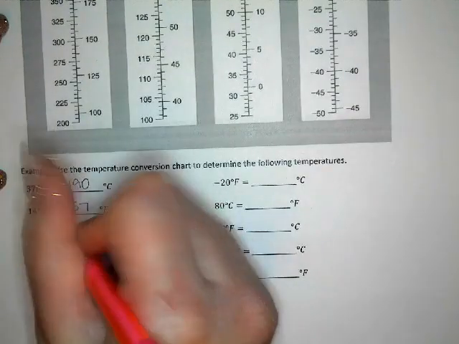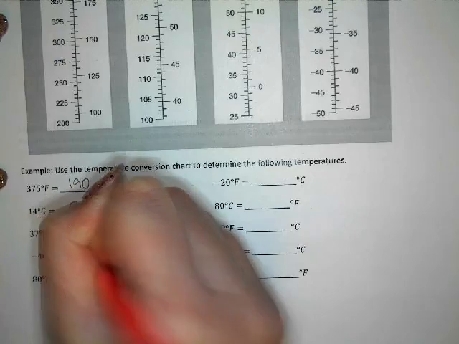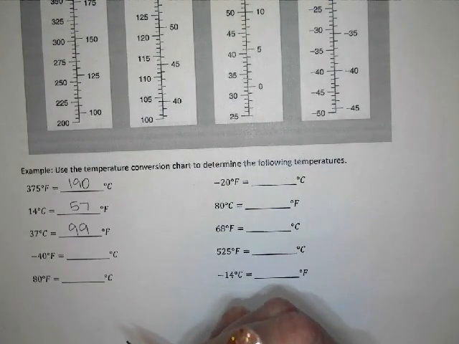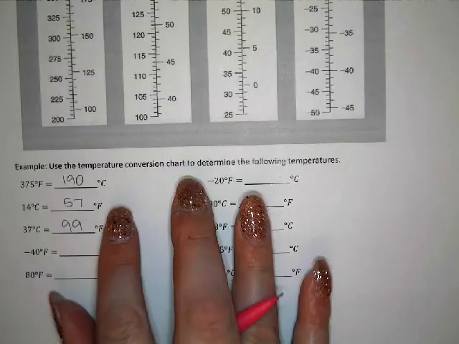Negative 40 degrees Fahrenheit. Negative 40 degrees Fahrenheit is negative 40 degrees Celsius. They happen to be equal right there.